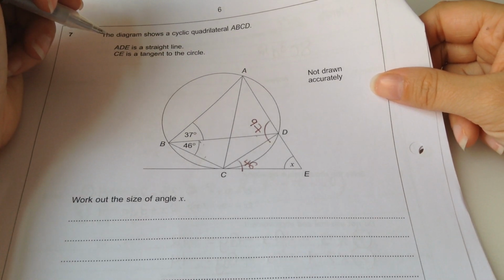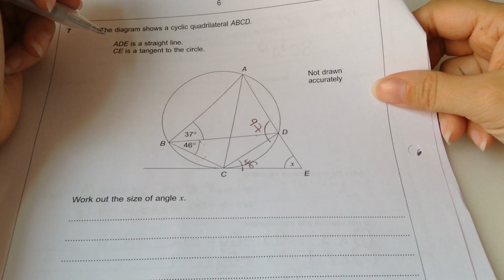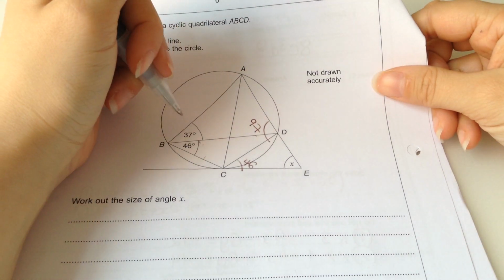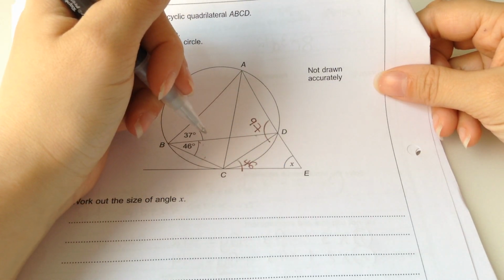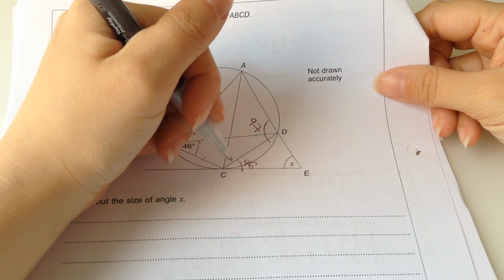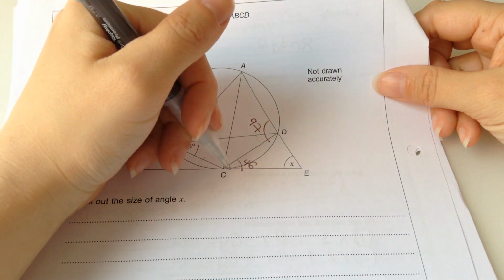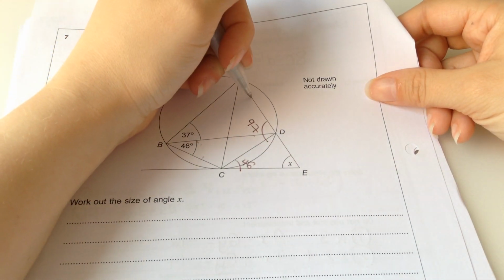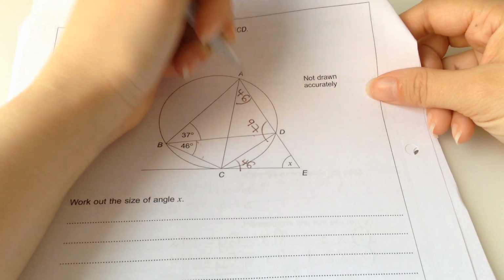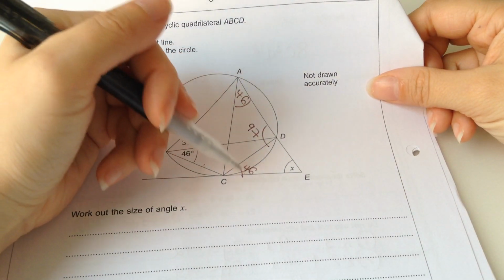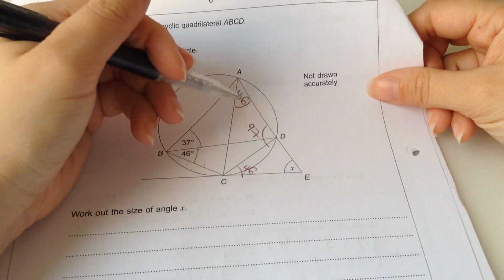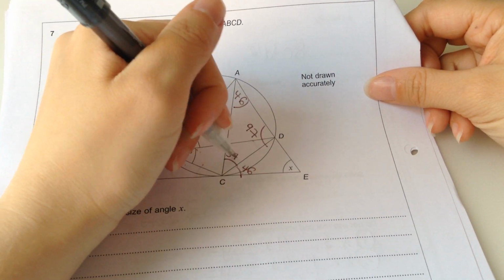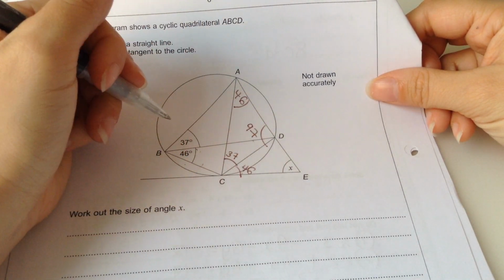And oh, we can use a different alternate segment, can't we? Because there's two triangles here, so in that triangle, oh, so that's going to be 46 as well, either because of the alternate segment theorem, or because these are angles in the same segment. And actually that's going to be 37 there. Angles in the same segment.